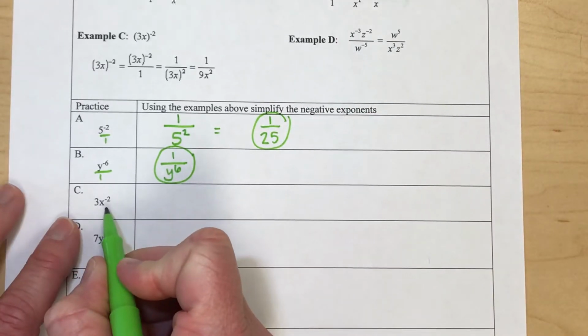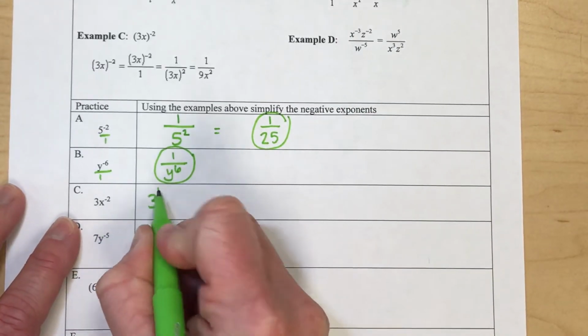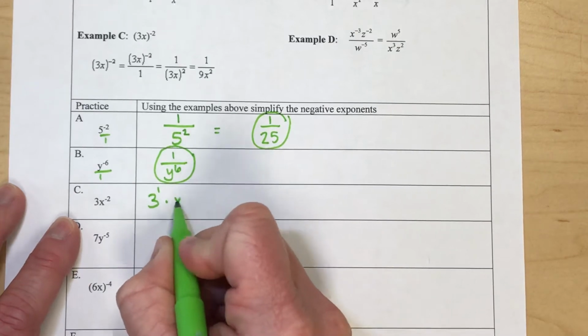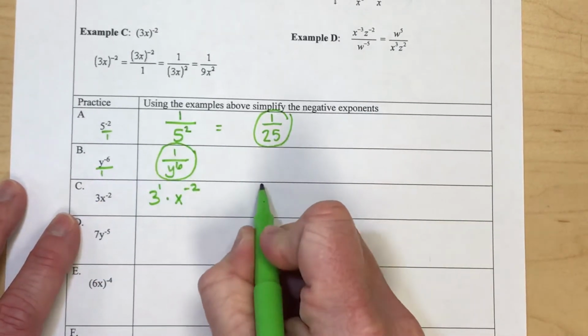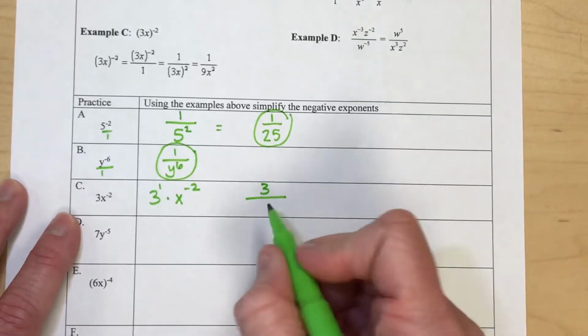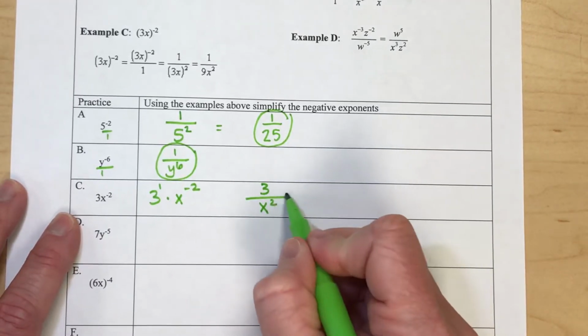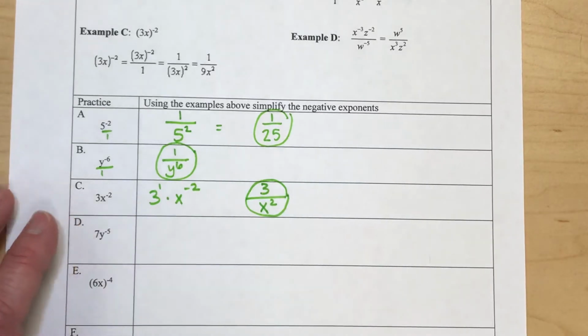3 times x to the negative 2. Well, this is 3 to the positive 1, times x to the negative 2. Don't move your 3 to the denominator because its power is positive. So leave it upstairs, but bump your x squared to the bottom and its power will become positive.